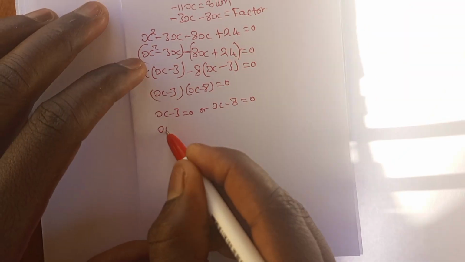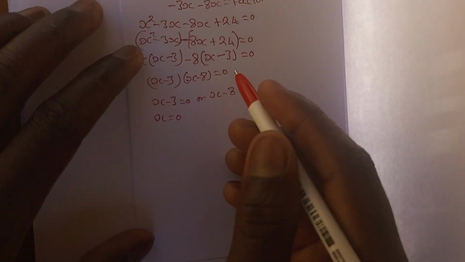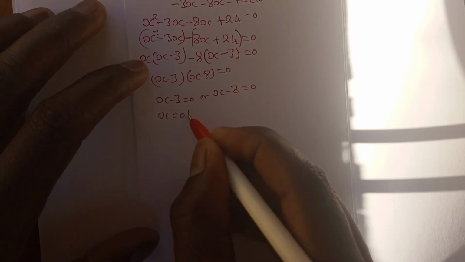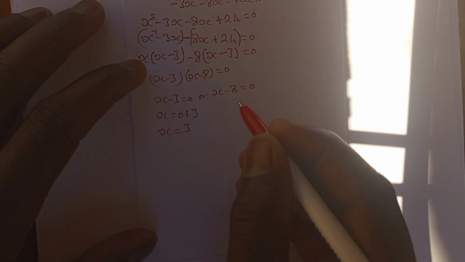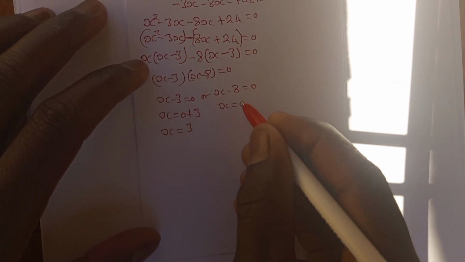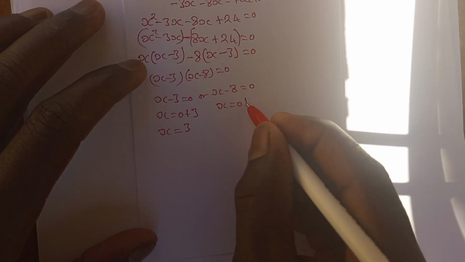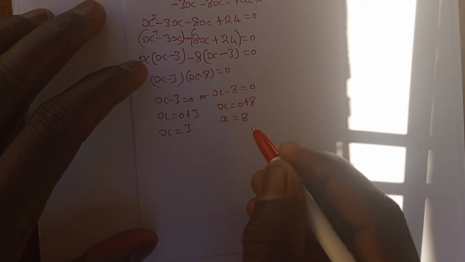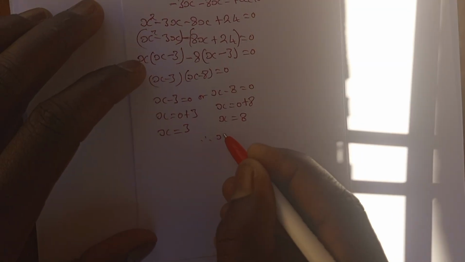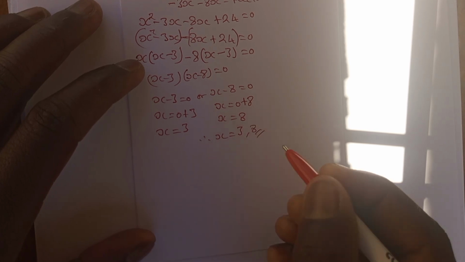So x equals 0 plus 3, because the sign changes from minus 3 to plus 3 across the equals sign, so x equals 3. Here is minus 8, the sign changes from minus 8 to plus 8, so x equals 8. Therefore x is 3, 8. So this is our answer.